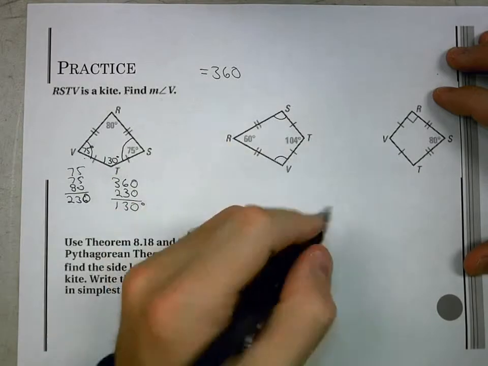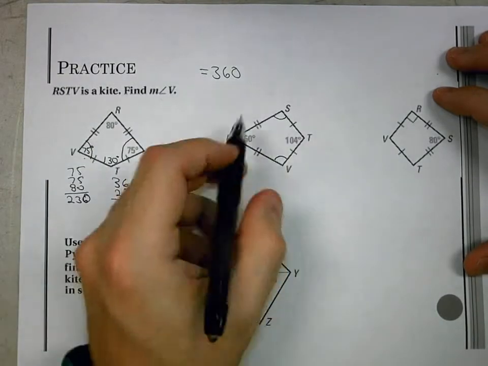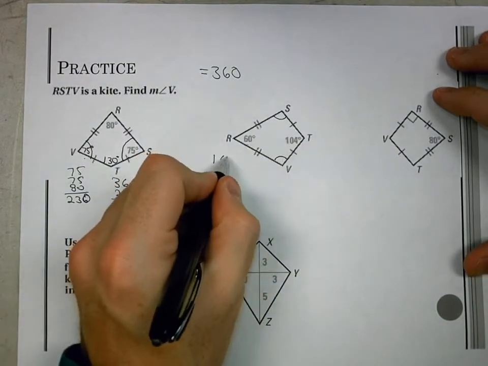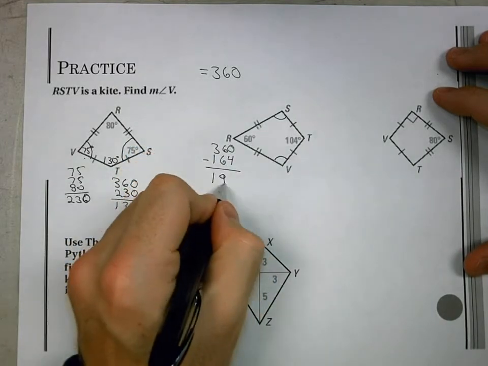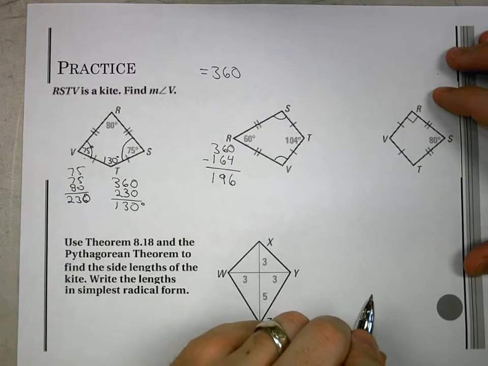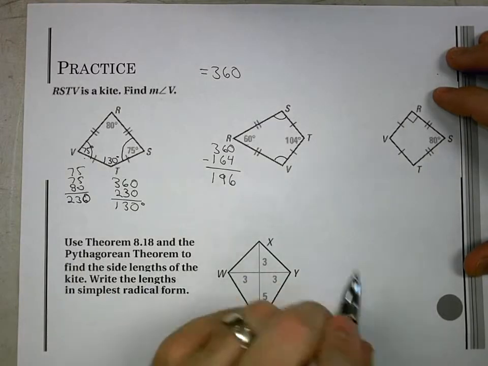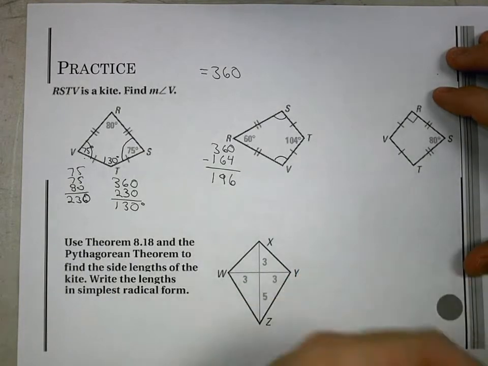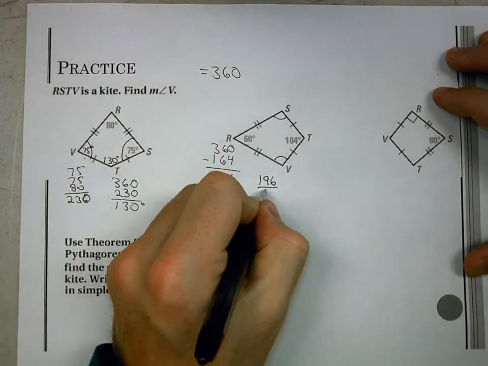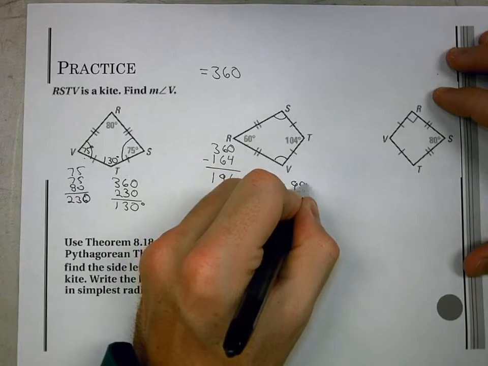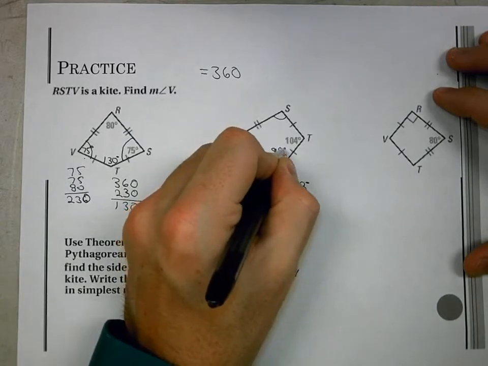To find S and V, I'm going to combine what I have so far and subtract that from 360. That leaves me with 196. That's the amount I have for the angles together. I have to find what each one is, but they're the same, so I can take 196, divide it by 2, and I get 98 degrees.